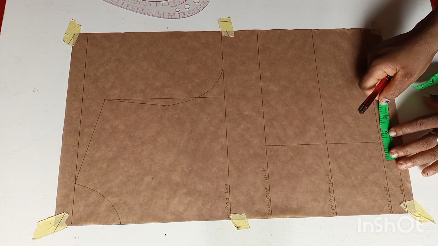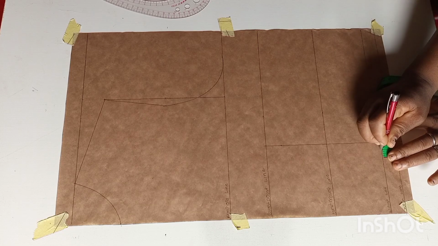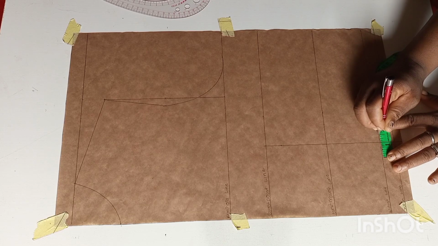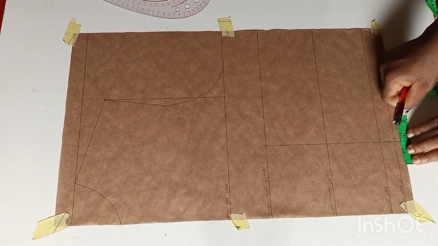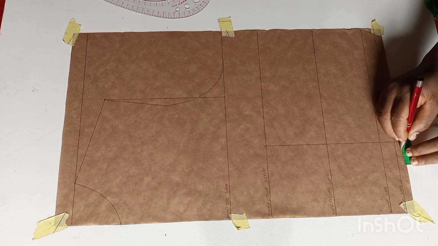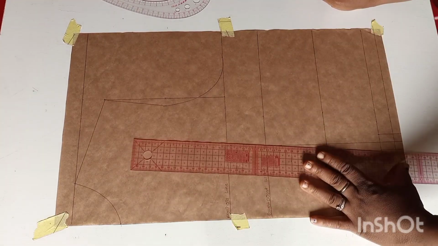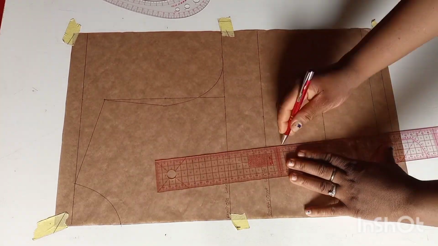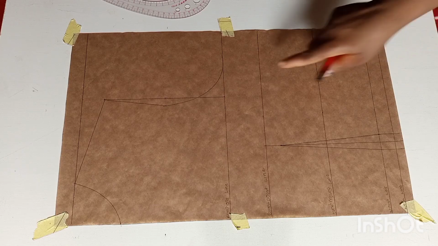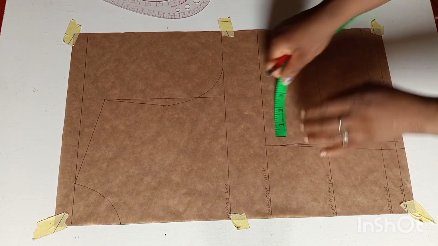Then I'll take my dart, half inches from my waist to my under bust. So I'll connect it from my waist down to that 1 inch I came down with.